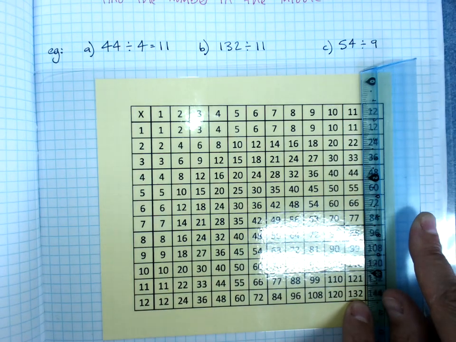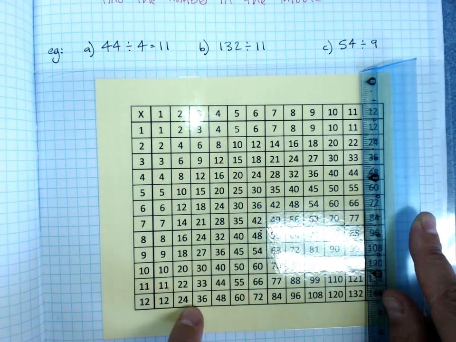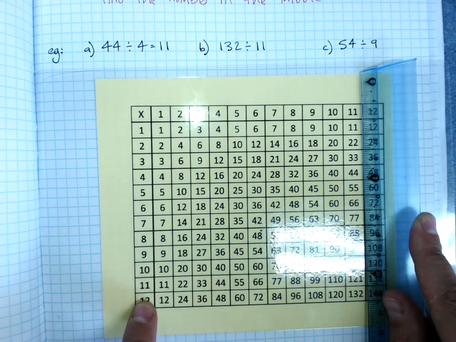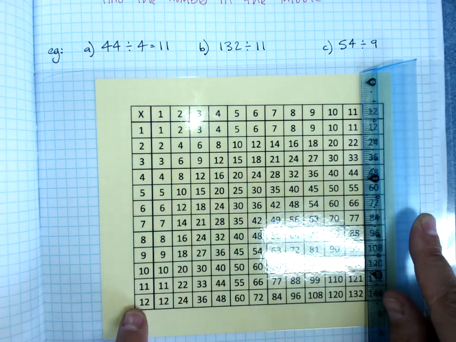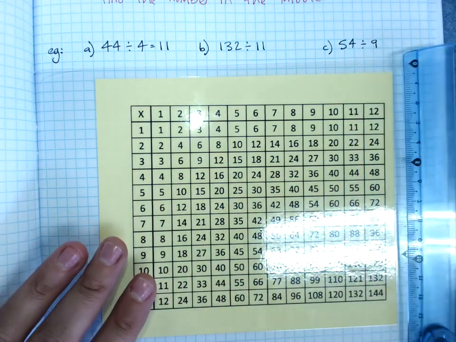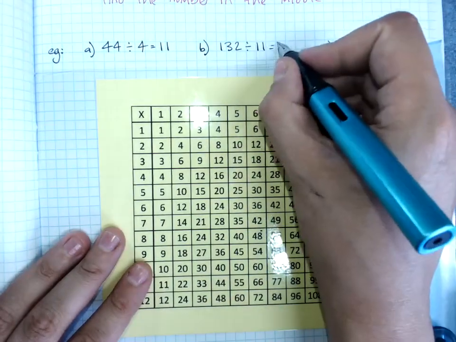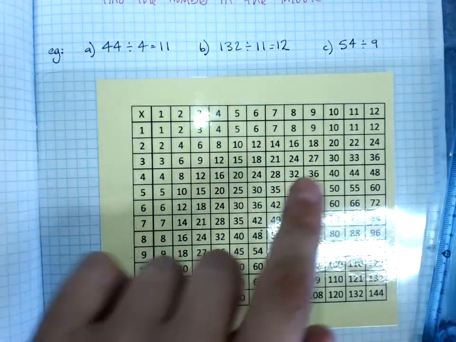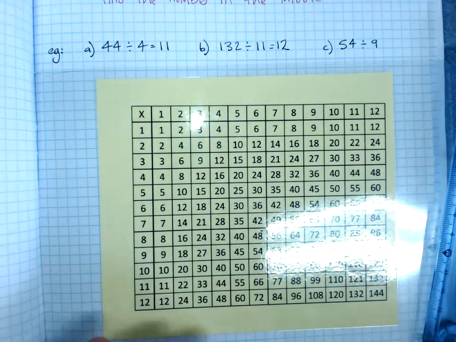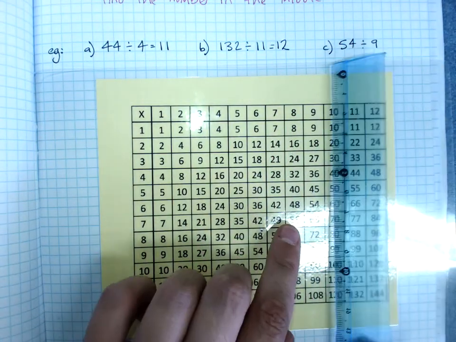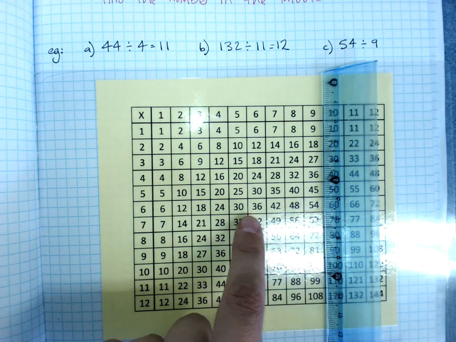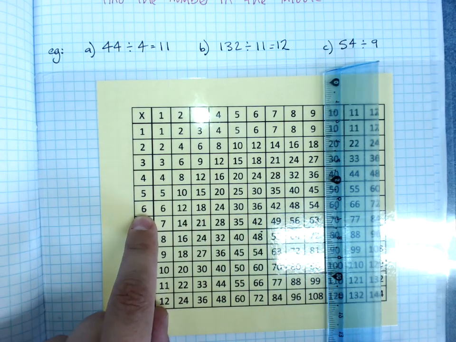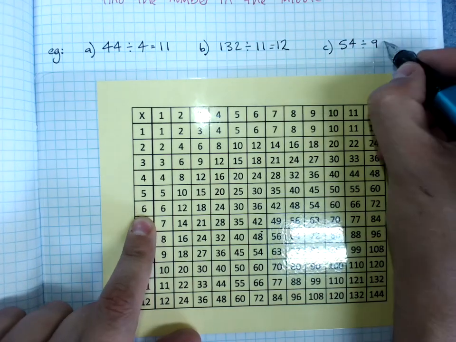All the way down here, go across and discover that's 12. So 132 divided by 11 is 12, because 11 times 12 is 132. 54 divided by 9, we'll go to the 9s, scroll down till we find 54, and go across to discover that it's 6.